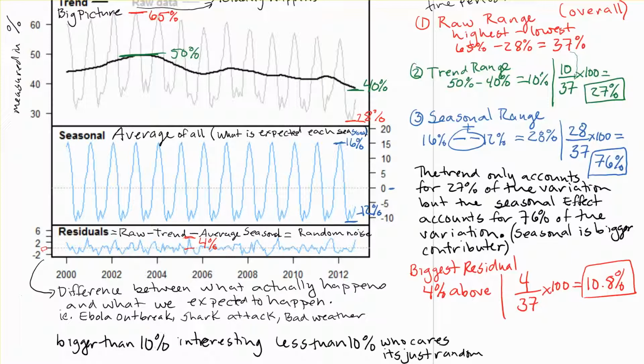There might be a good reason for what happened, like the global financial crisis. But if it's less than 10%, it's probably just random, and we here could say, my biggest residual is 4% above, that's just around 10%, it's probably not interesting, just random noise. Or you could investigate it and find nothing and then say, it's just random noise. So that's what we're looking at when we're calculating our residuals and looking to determine whether or not we want to investigate them. And again, if your biggest one is below 10%, then you don't need to look at the rest.